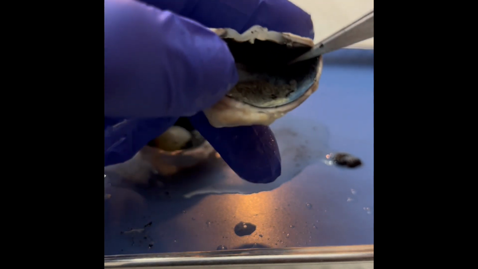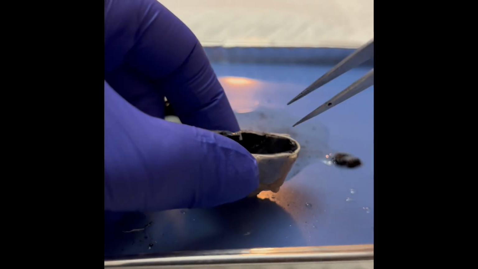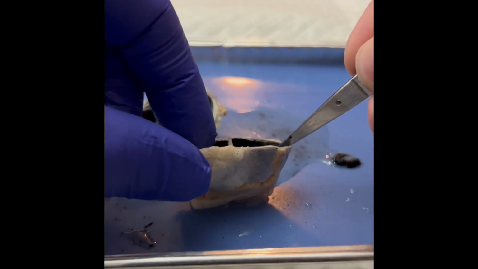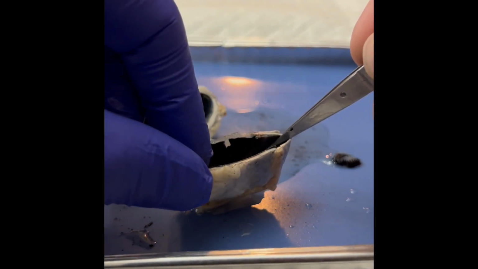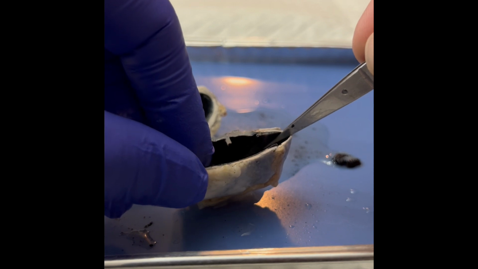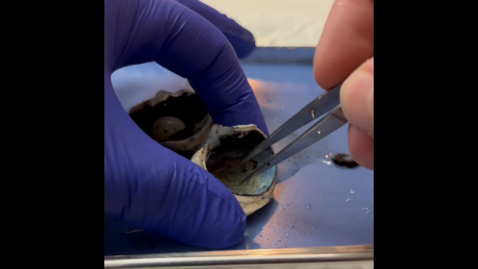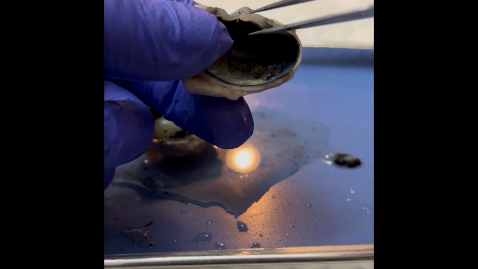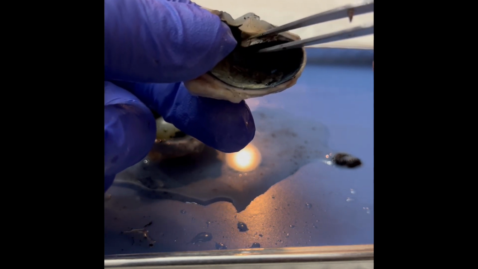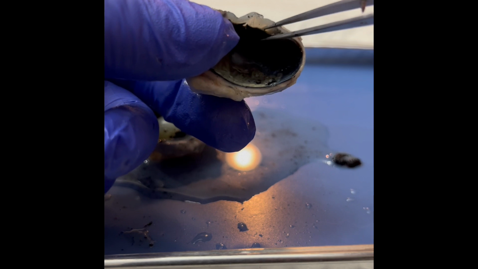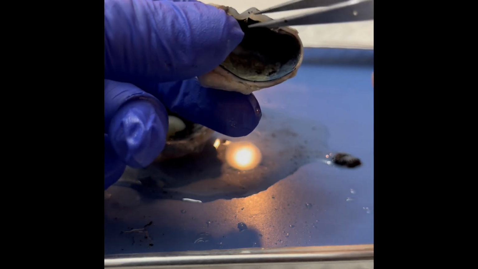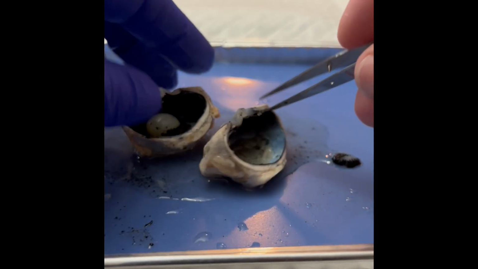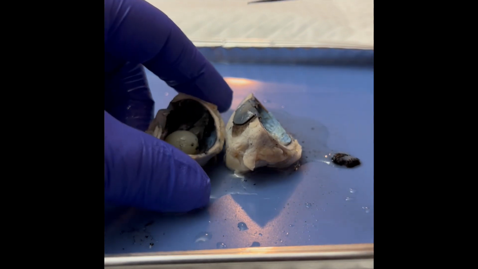So we have the pupil, which you can see right there, that small gap in the middle. That's going to be the pupil. And then finally we have the iris, which is right here, that black tissue right there. And that constricts or dilates as necessary to let more or less light in.